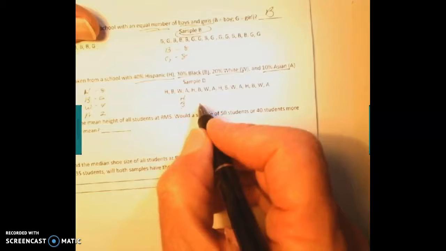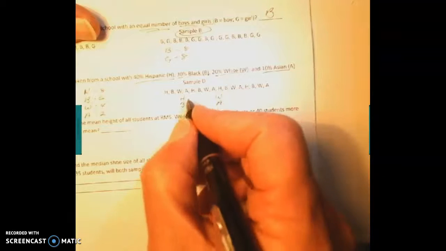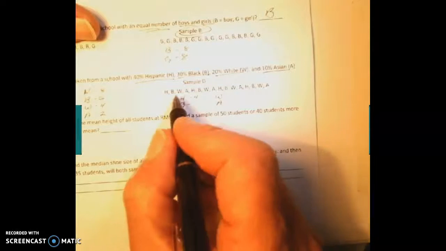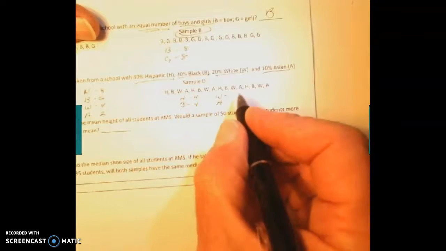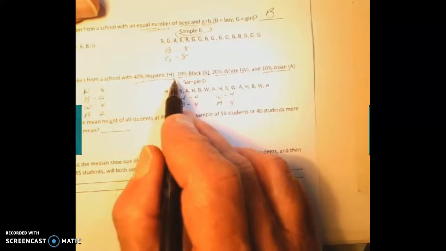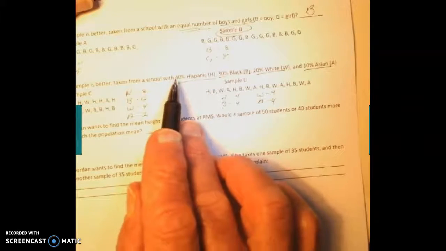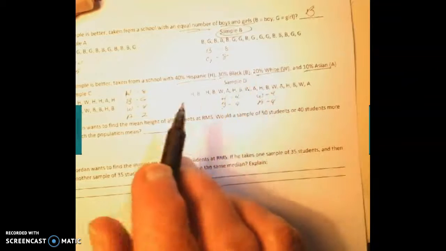H, B, W, and A. H, 1, 2, 3, 4. 4 Hispanic, 1, 2, 3, 4 blacks, 1, 2, 3, 4 whites, and 1, 2, 3, 4 Asians. This one there, it's equal representation of each group, but that doesn't represent the school, because the school is 40% Hispanic, 30% black, 20% white.